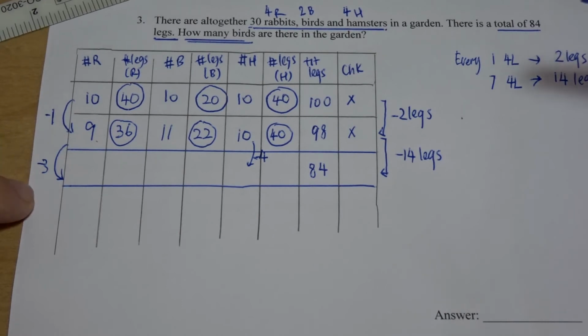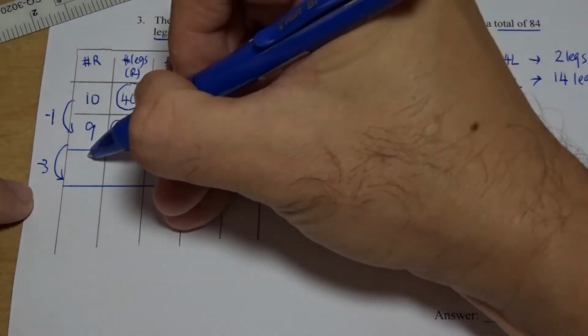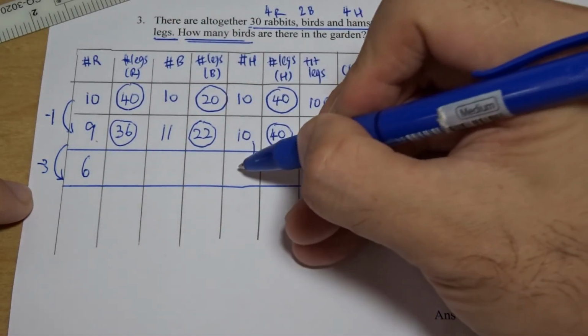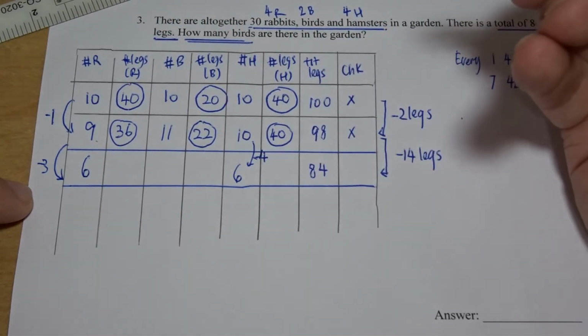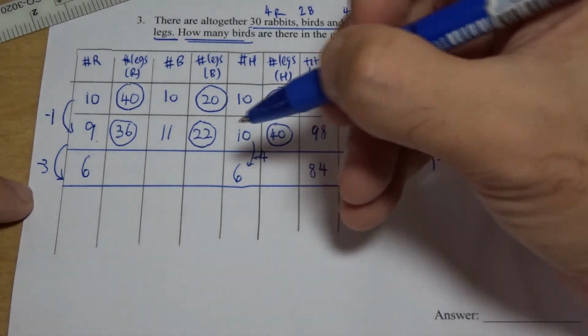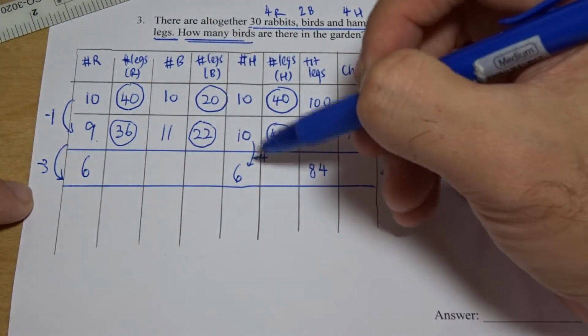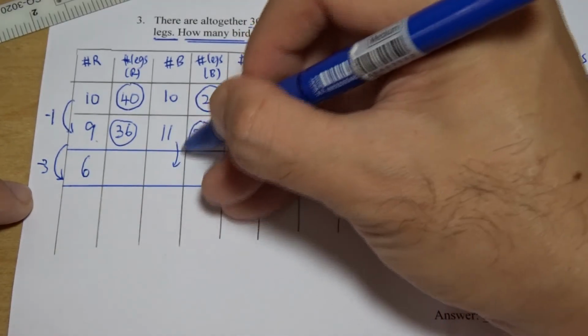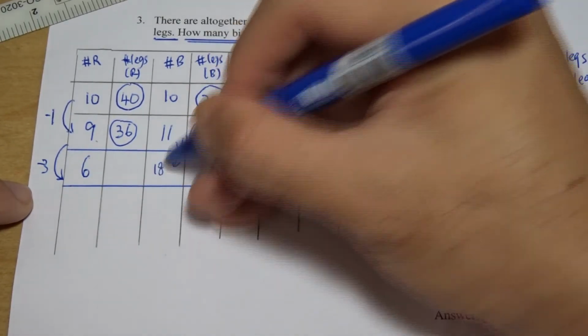Using this, we realize that the number of rabbits will be 6. And the total number of hamsters will be 6. And because we reduce the number of four-legged animals by 7, here would increase by 7, which gives 18.